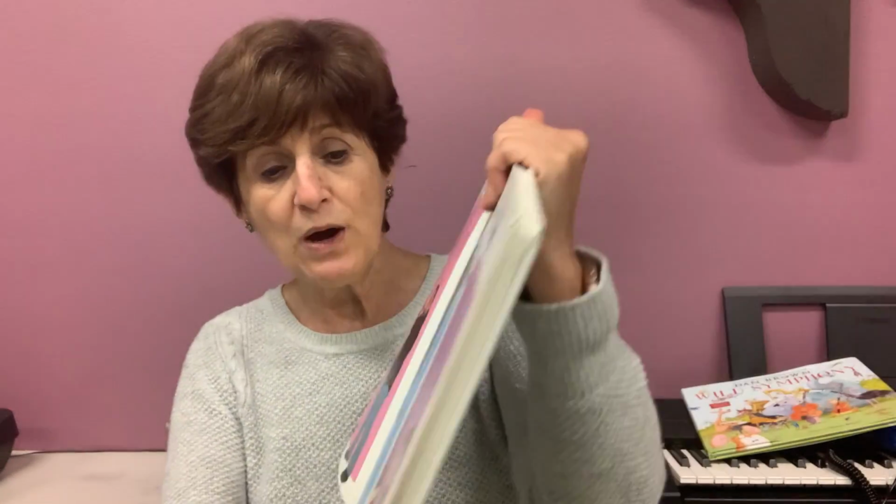And the long sounds in music are called legato. We don't say long, we say legato. Can you say this with me? Legato. Legato are long sounds. Can you say that? Legato.